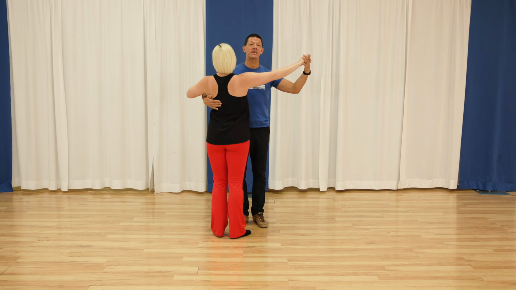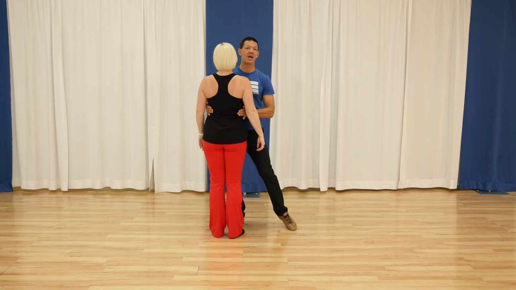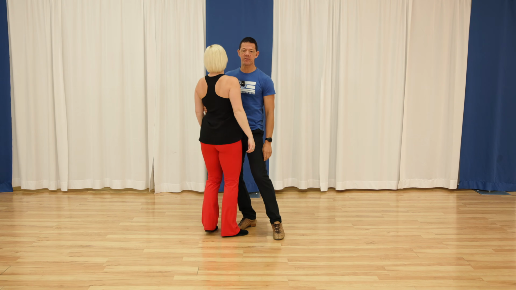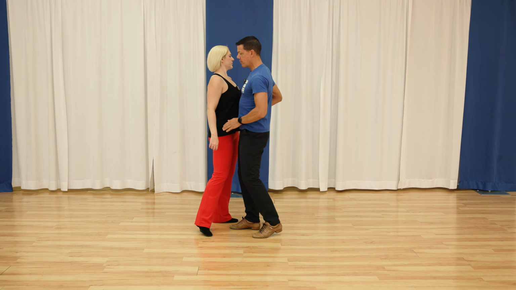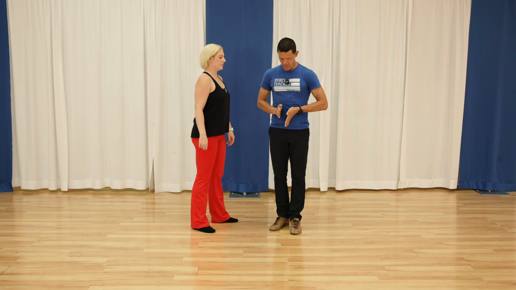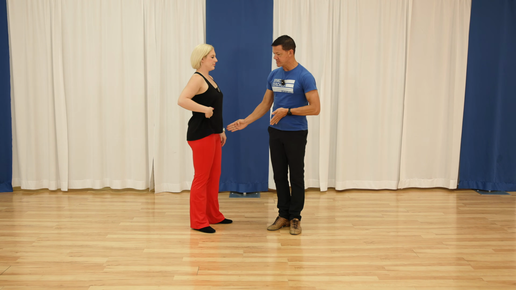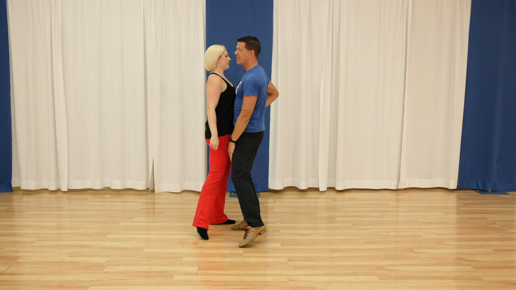Closed position is basically my right side against Megan's right side. We'll do this ESPN 360 cam. So my right side, if you cut me down the middle, my right side to Megan's right side, we are going to have that lined up.